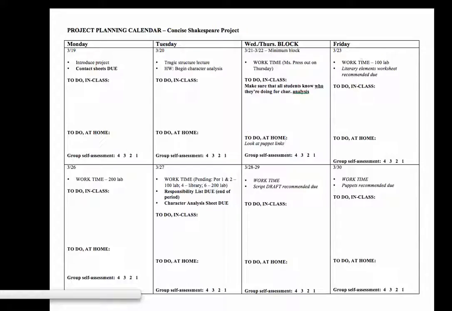One way to do that is to think about what's coming up, so I wanted to go over some due dates with you. This Friday at the end of the period, the Literary Elements worksheet is due. You're getting that in class; it's in your folder today. It's yellow, and it needs to be done by the end of class on Friday. I would recommend you have it done by the beginning of class on Friday, because on Friday and on Monday, your work time is going to be in the computer lab.